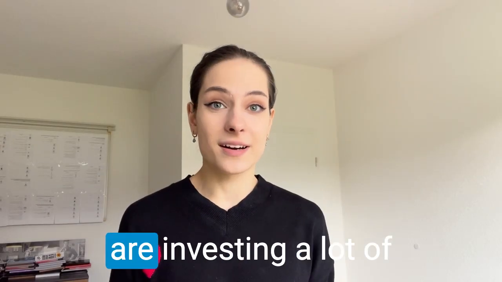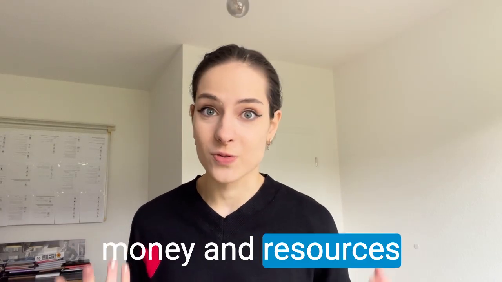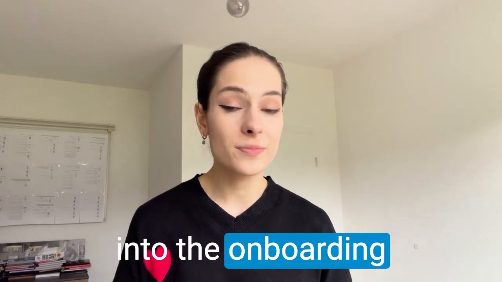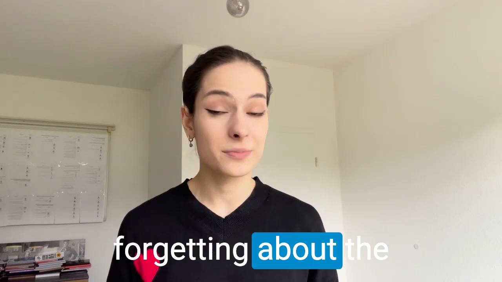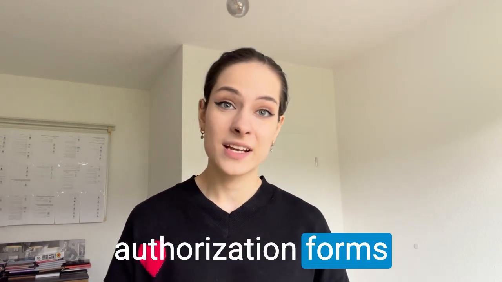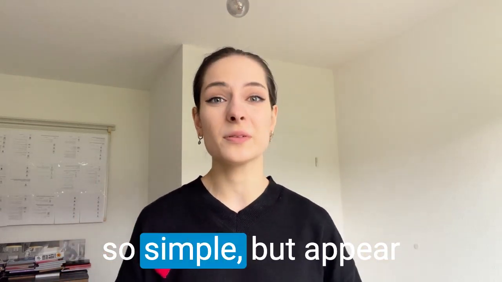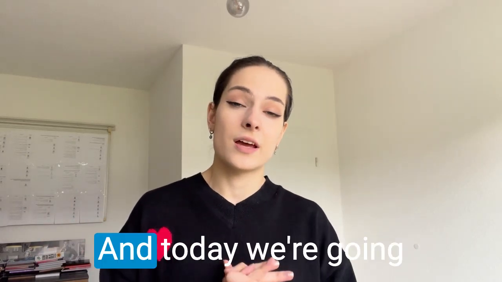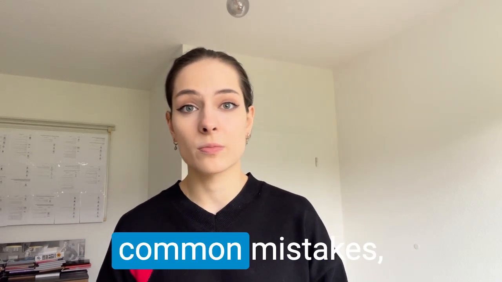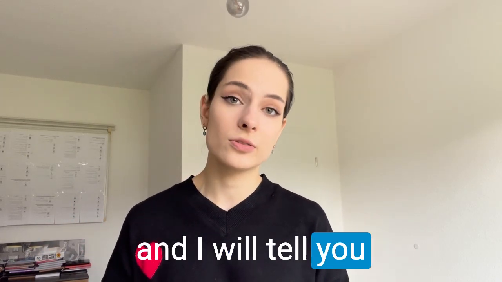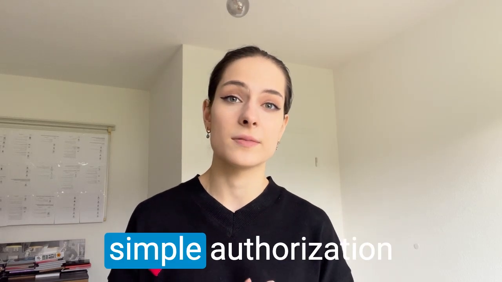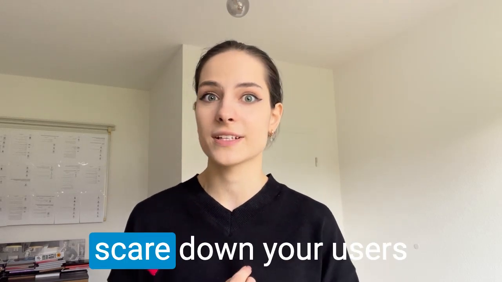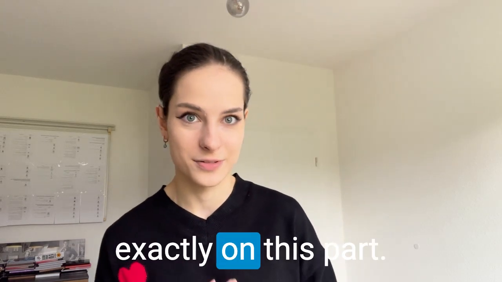Most companies are investing a lot of money and resources into the important part, completely forgetting about the authorization forms that are supposed to be so simple but appear to be so complicated in most products. Today we're going to talk about these common mistakes, and I will tell you how to build a simple authorization form that will not scare your users away exactly on this part.